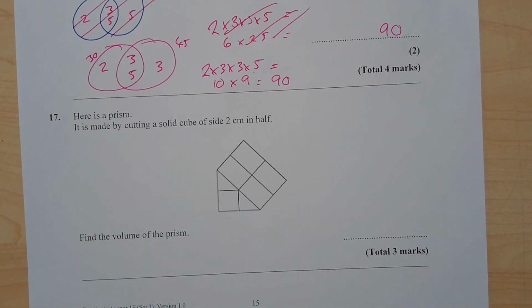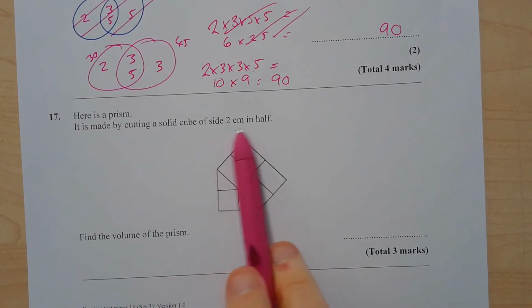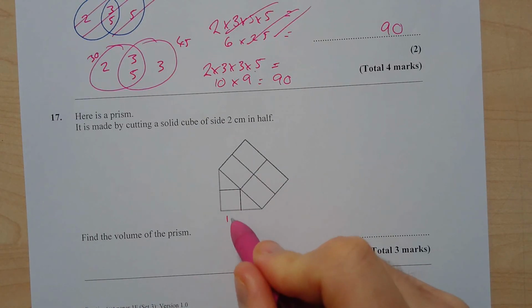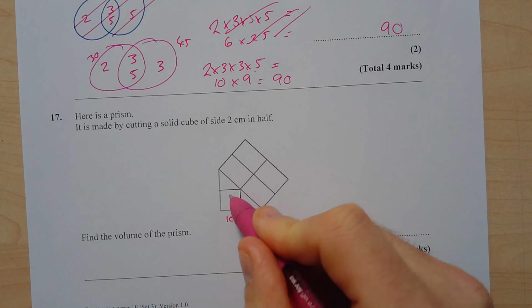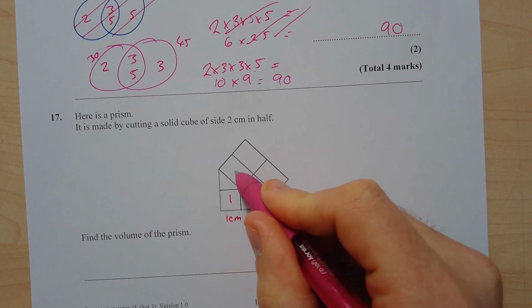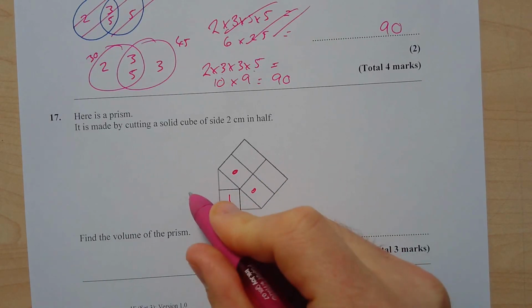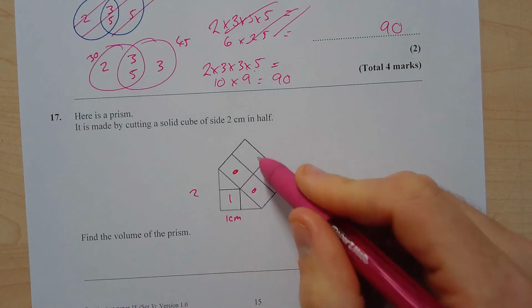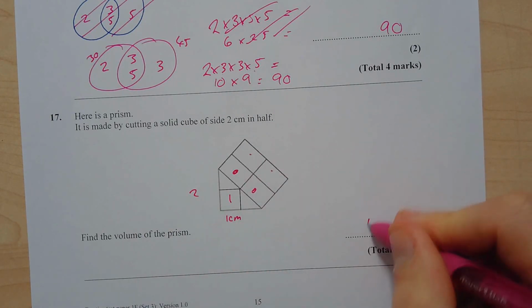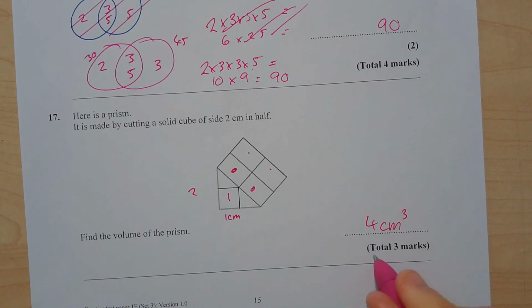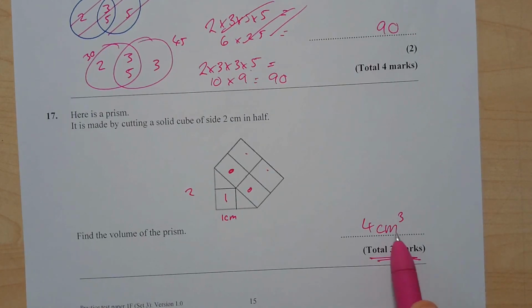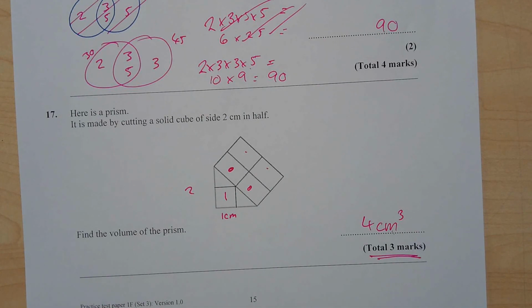And the final question. Here's a prism. It's made by cutting a solid cube of side 2 cm in half. So I know these are 1 cm cubes. What's the volume of the prism? Well, that's 1, and this one makes 2, and then I've got the same there, so 4 centimetres cubed. Look at your marks. Where's that third mark coming from? Your units as well. Thank you.